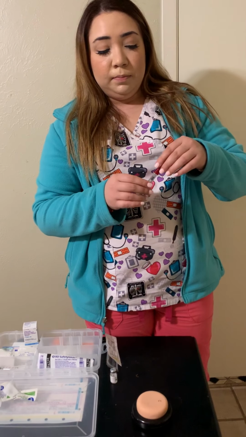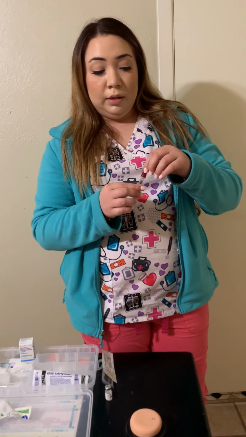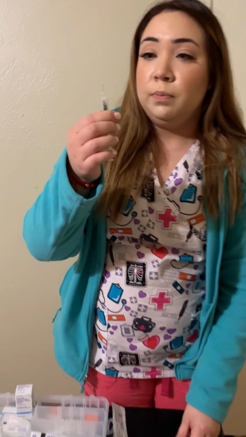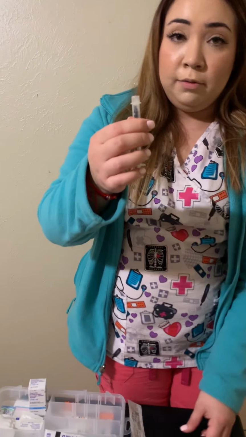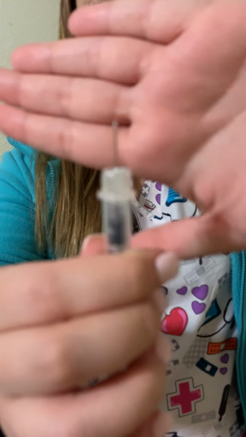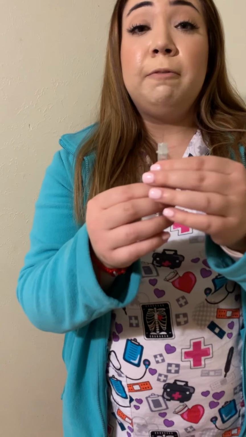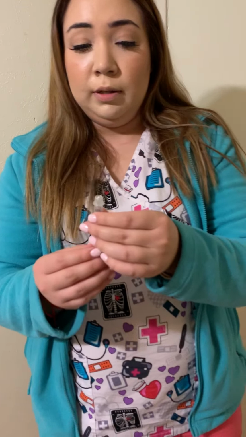And you don't want to insert the whole needle in. You just want to make sure that the bevel is in. So the bevel is the little hole at the top of the syringe or the needle. And that needs to be facing up when you are administering.